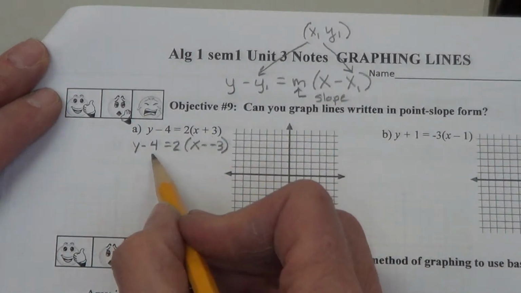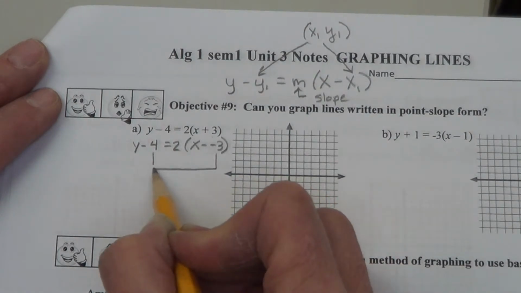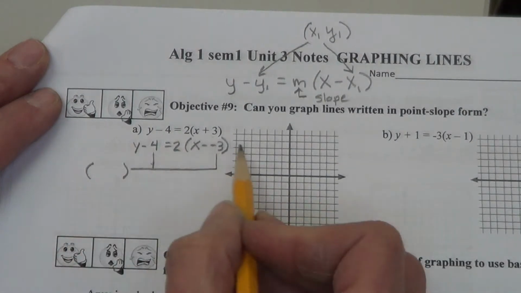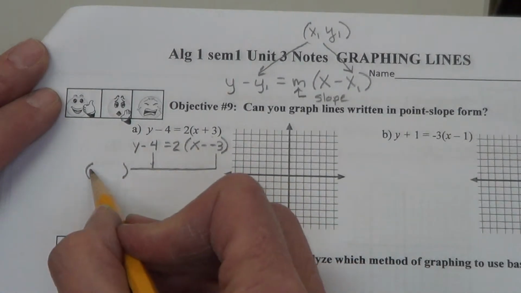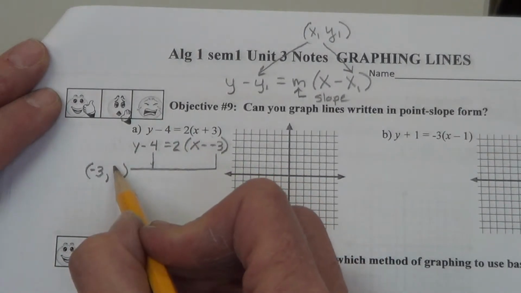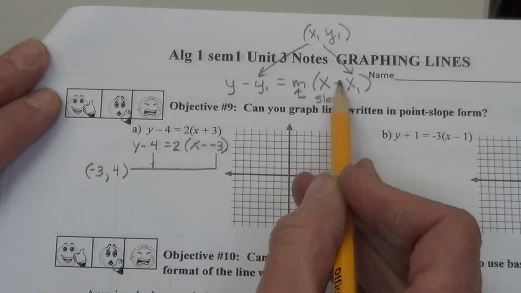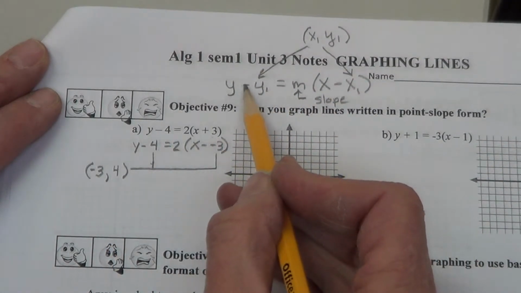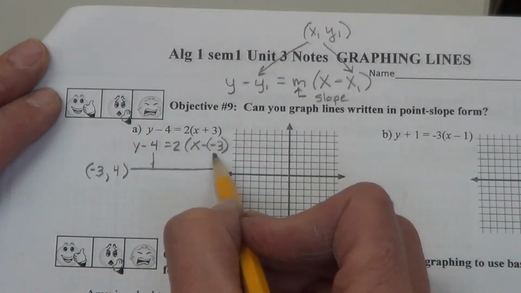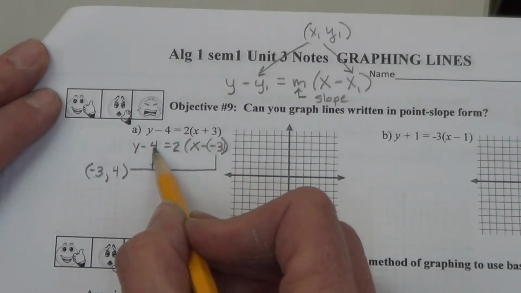So now our point would be, our x value is -3, and our y value is 4. Now why didn't we count that as -4? Because there is a negative in each of the formula spots. So this -3 brings in a -3, but this is a +4.